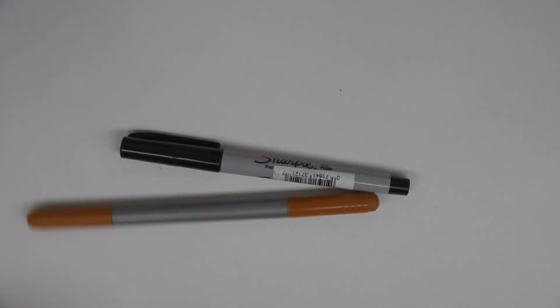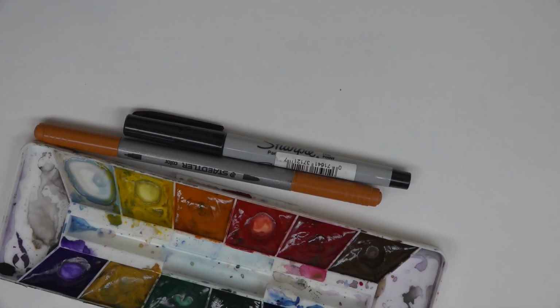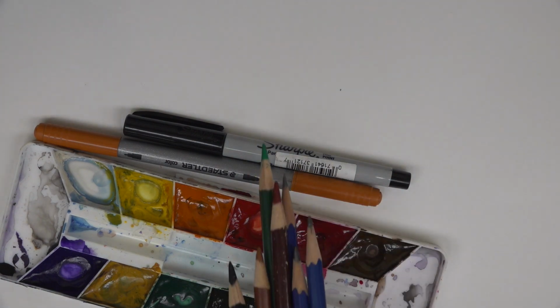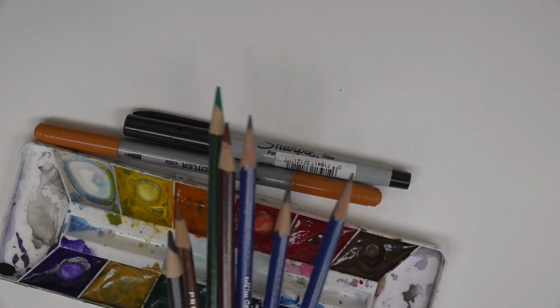Pen and ink is similar, I'll just use this Sharpie, is similar to marker or watercolor or colored pencil or graphite, in that the whiteness of the paper is used to create light values.